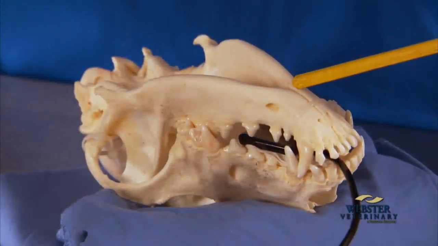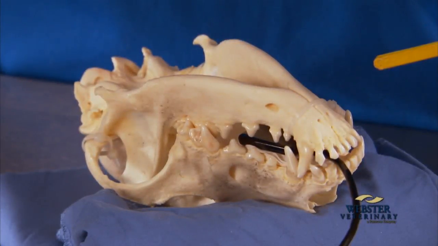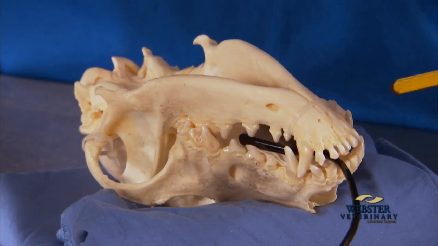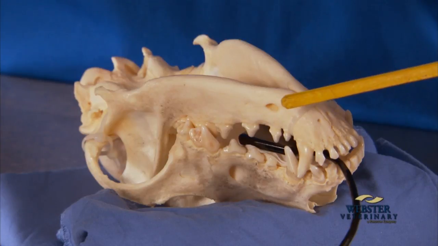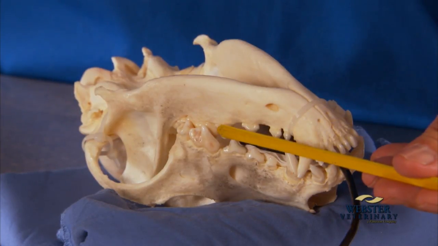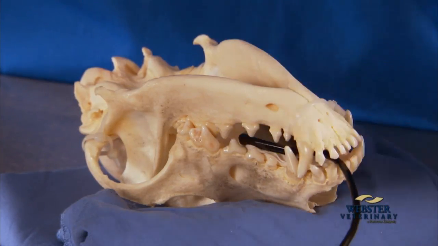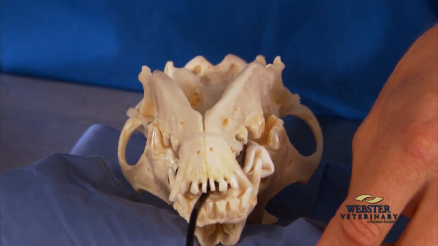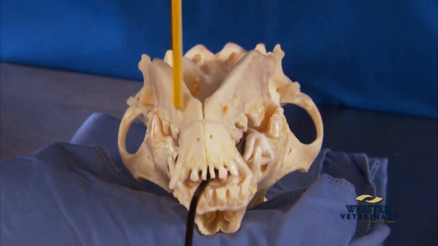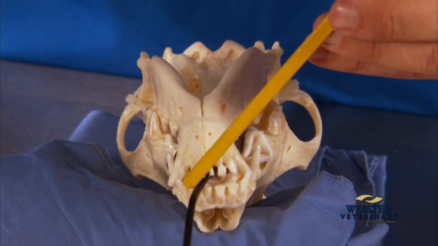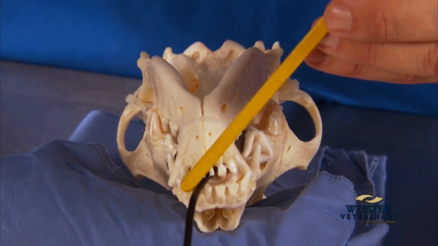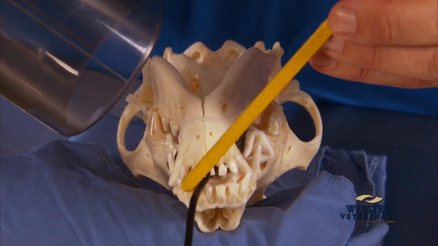The mandibular symphysis prevents parallel placement of the sensor in the rostral mandible to image the first, second, and third premolar. So therefore, the sensor is placed into the oral cavity in this plane. The plane of the teeth is in this plane. The bisecting angle, therefore, is in this plane, and the tube head is moved to achieve the image.